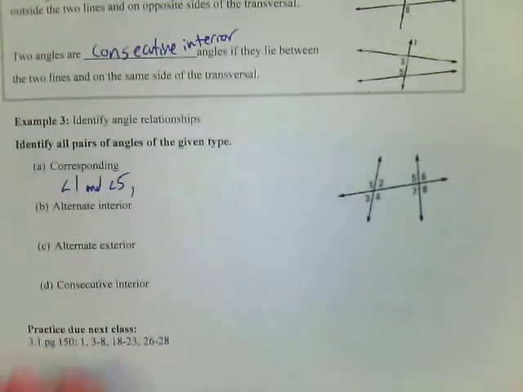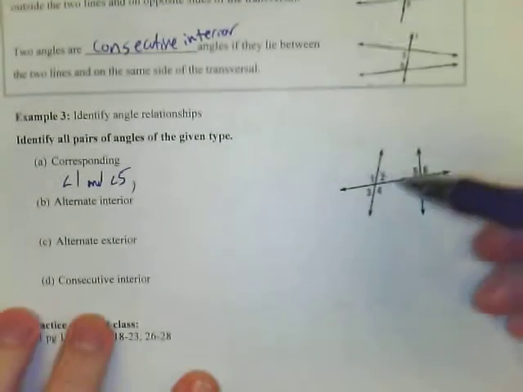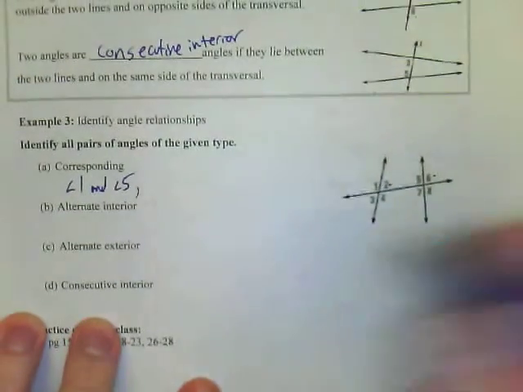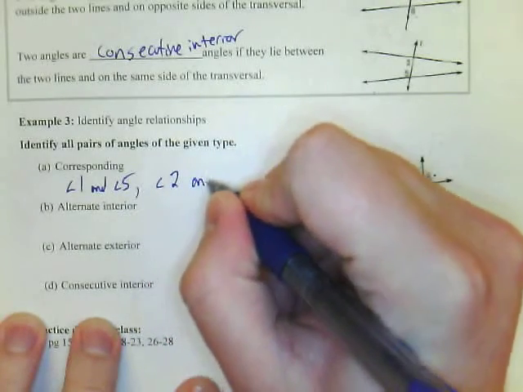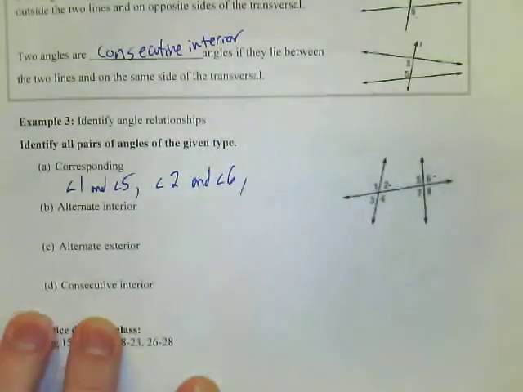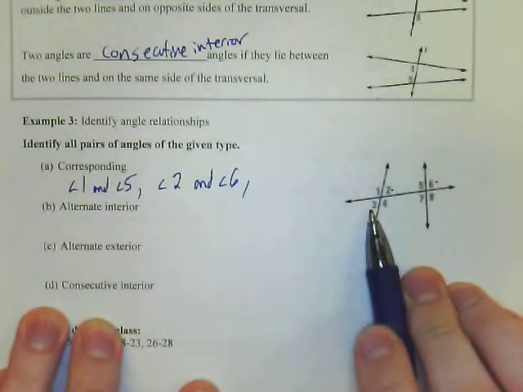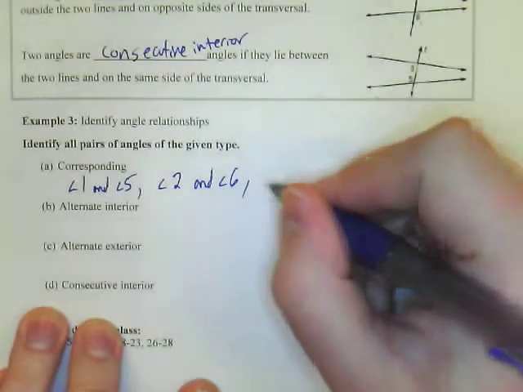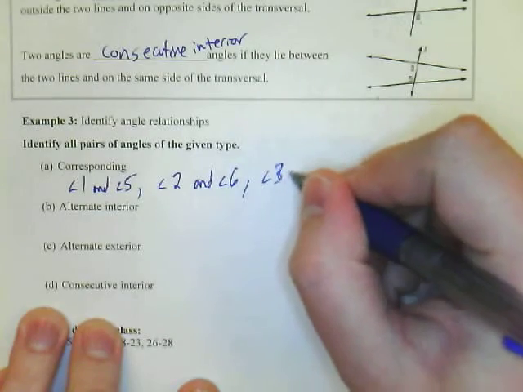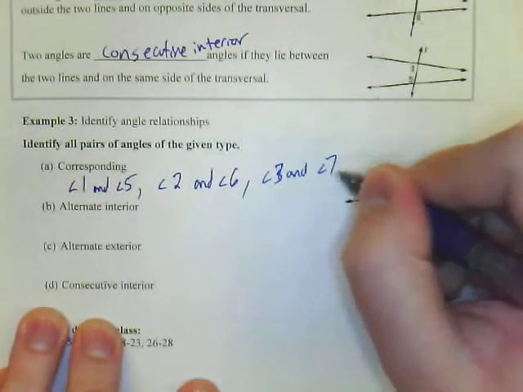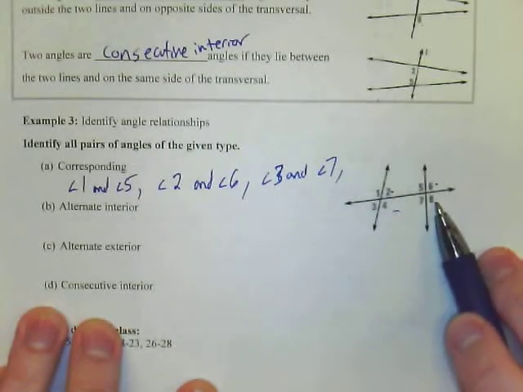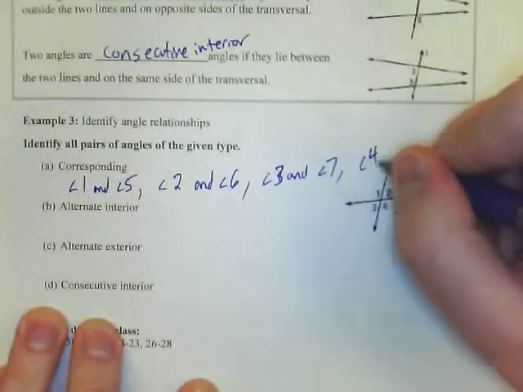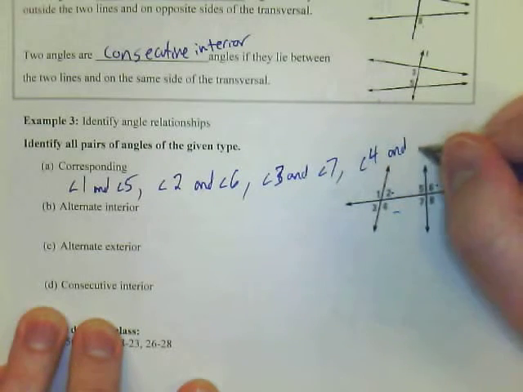If we look at the top right of each intersection, so angle 2 and angle 6, that's another pair of corresponding angles. And if we look at the bottom left of each intersection, angle 3 and angle 7, that's another pair of corresponding angles. And last, if we look at the bottom right spot of each intersection, got angle 4 and angle 8, so that's another pair of corresponding angles.